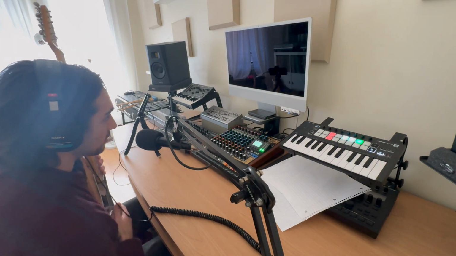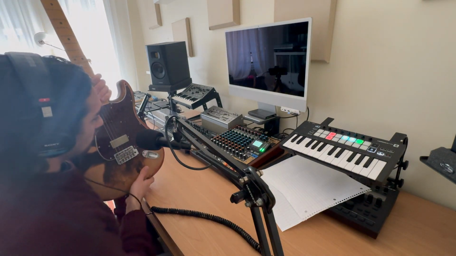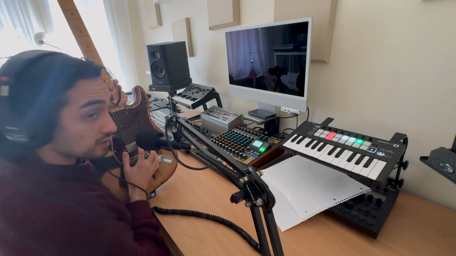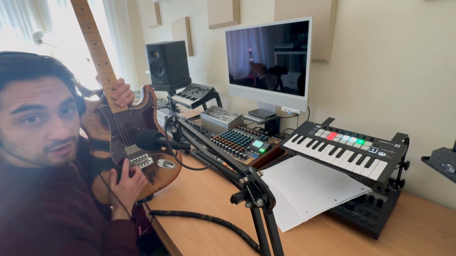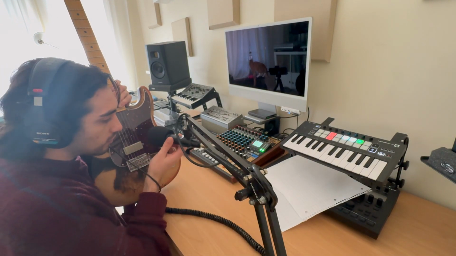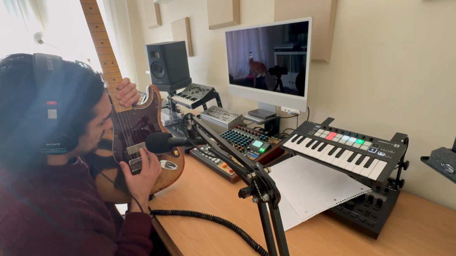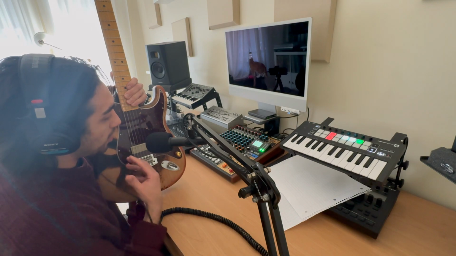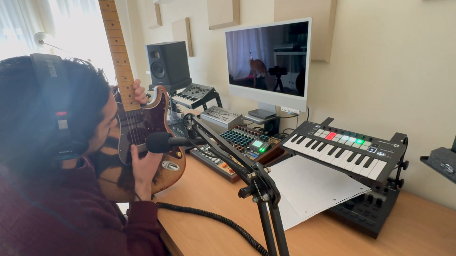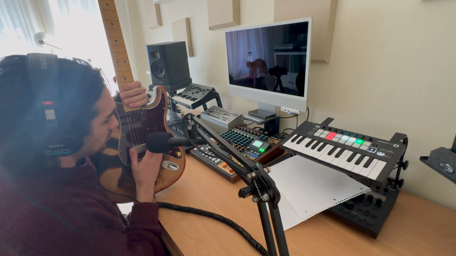This guitar right here is an electric guitar, so it has what's called its pickup. The pickup picks up the harmonic frequencies of the strings as they vibrate.